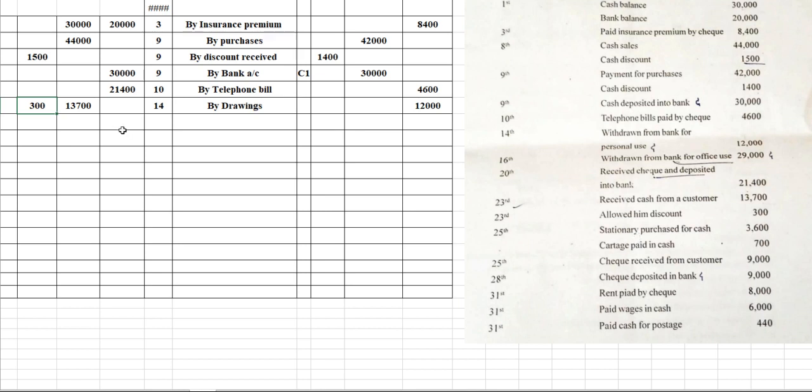Okay. Next. On 25th, stationery purchase for cash. So cash amount is reducing because stationery has been purchased. So by stationery purchased 3,600 rupees. And on the 25th again, the same date, amount is paid. So 700 rupees is reducing because by cartage cash is paid. So cash column 700 rupees is reduced.